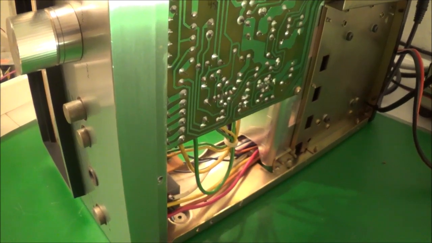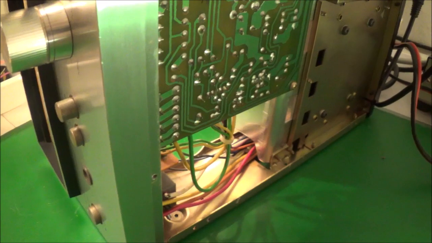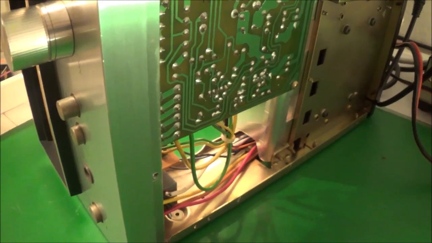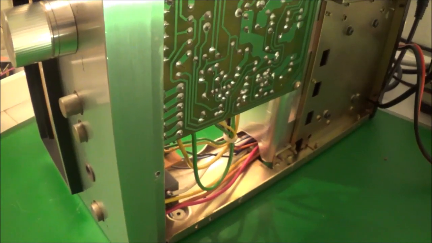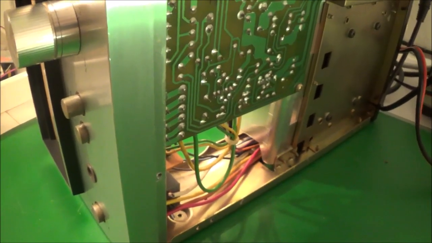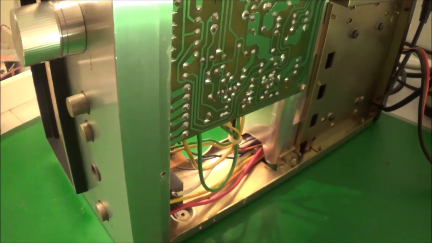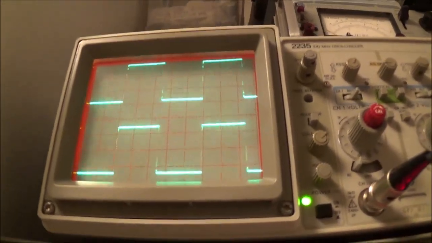And I should mention right now that when I'm testing the treble controls, the bass control is going to be in a neutral position. Earlier, when I was testing the bass controls, the treble was in a neutral position, and this time it's the opposite way around. So I'm testing the treble, the bass is in neutral position. So we'll see right now if what I said is correct.